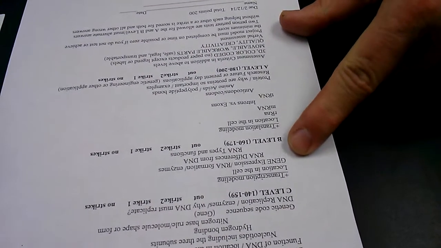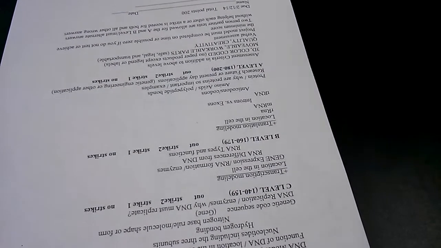So that is the B level. And a word I might have not used was expression. When the gene turns on and makes RNA, we say a gene is expressing itself.